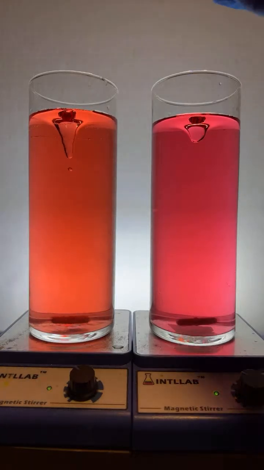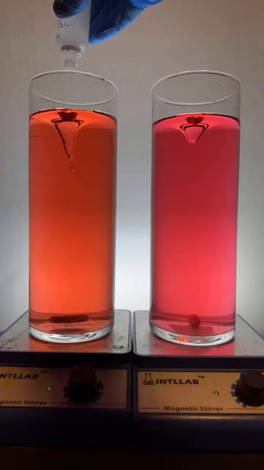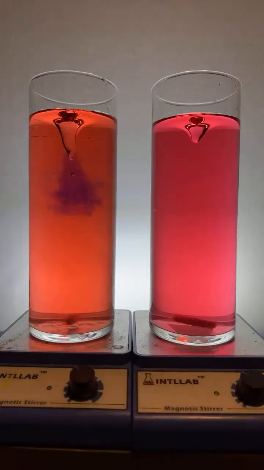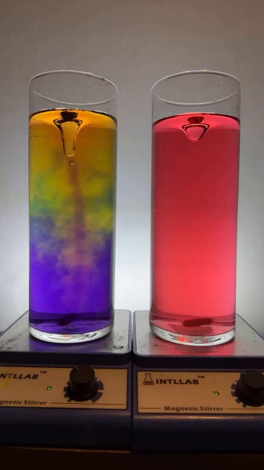Over here on the left, let's add a drop up here. 20% sodium hydroxide. Boop, in it goes. Get a little rainbow effect going on.